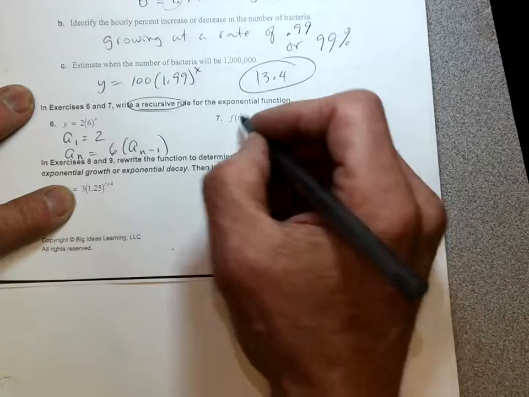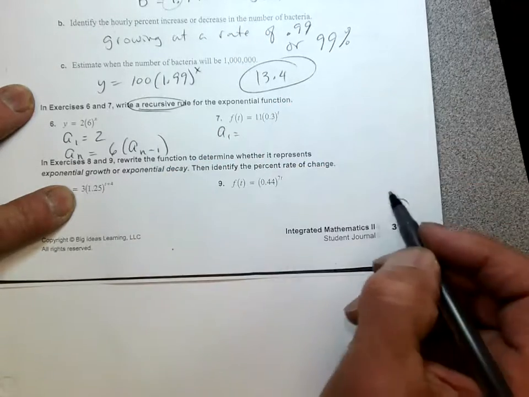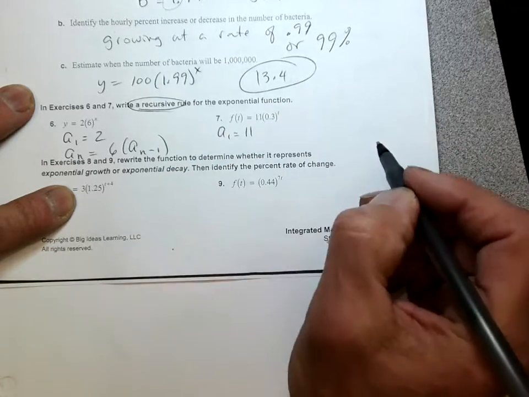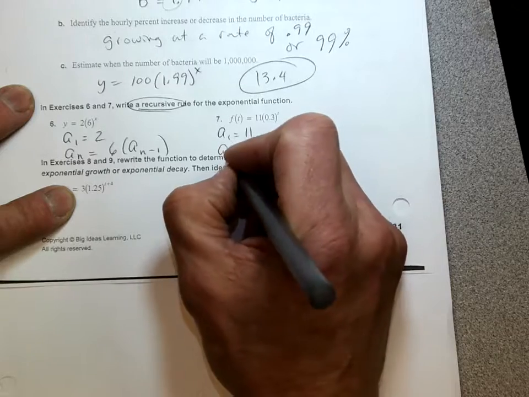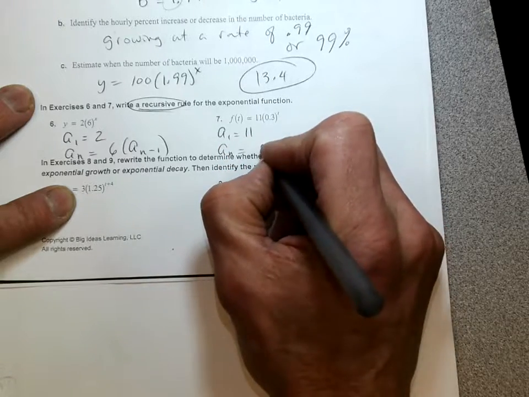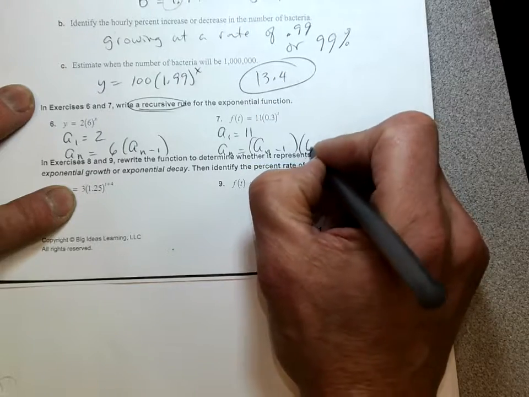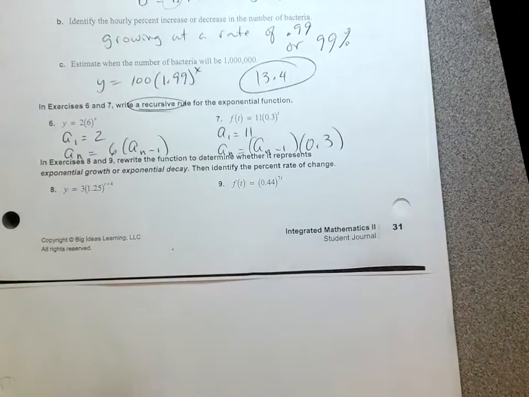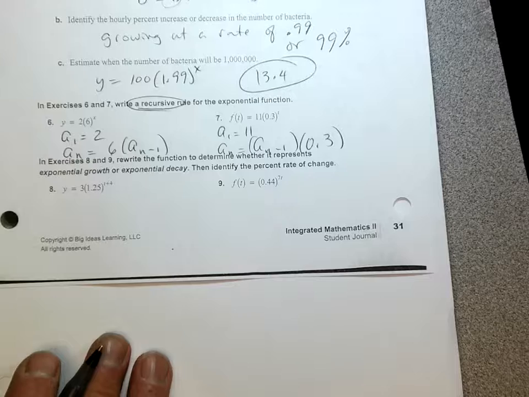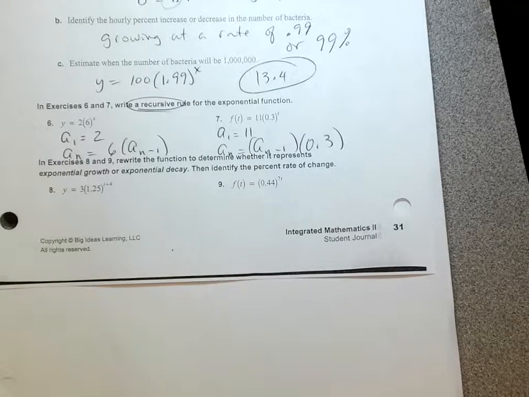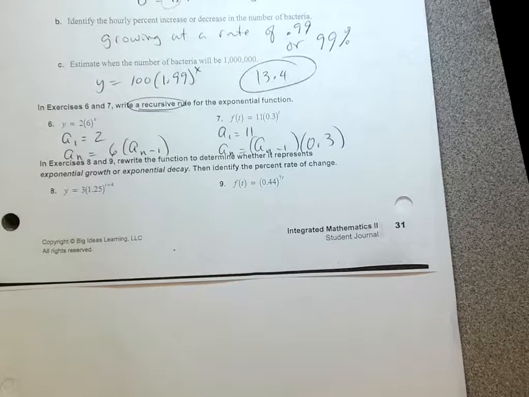Okay, recursive formula. What's a1? 11. And then to make the next term, we're always multiplying a to the n minus 1 times 0.3. Okay? Almost done. Okay?